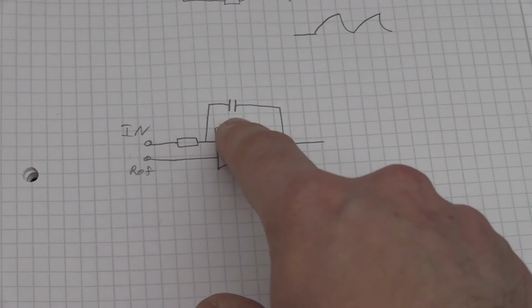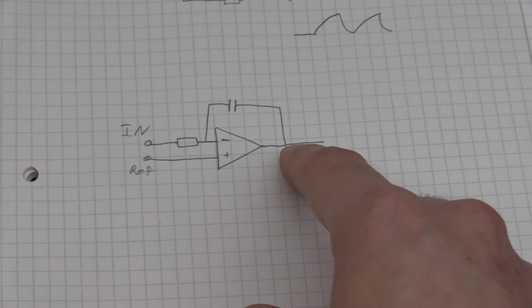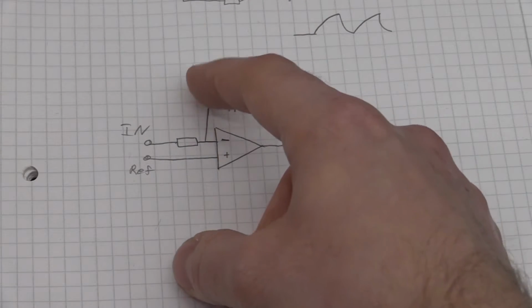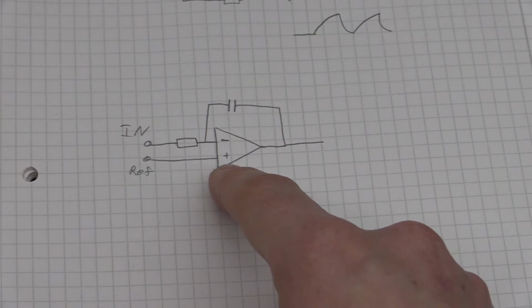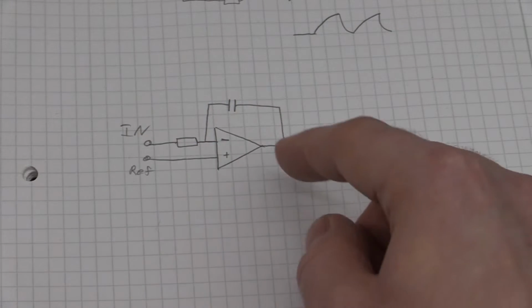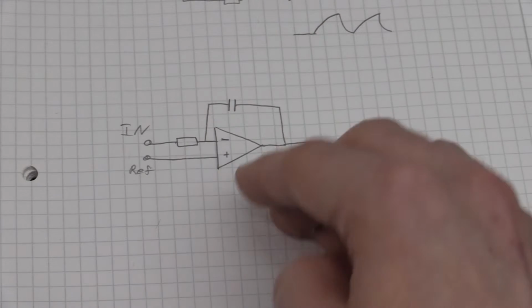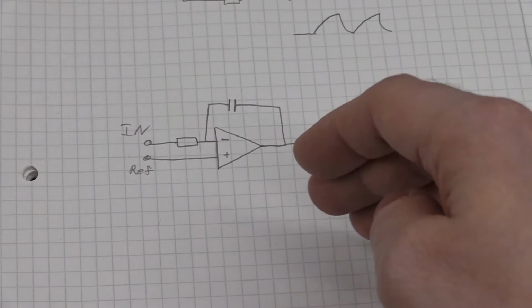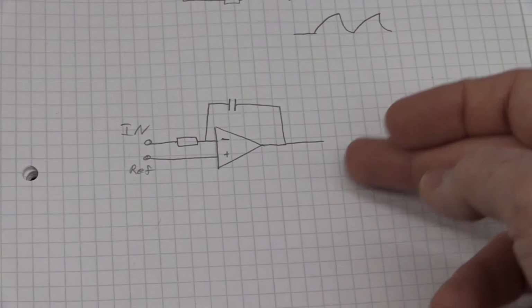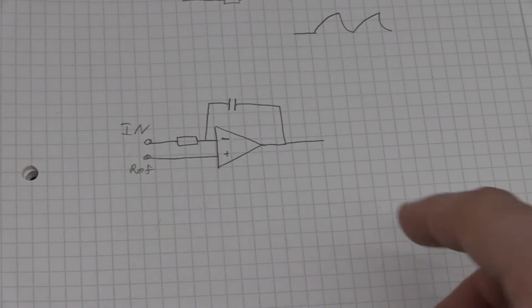But when we add this capacitor, the energy goes through the capacitor and charges up this point here. So when it just drops a little bit, that means the energy from the capacitor is able to keep the two inputs at the same potential, and the output doesn't rise up to 5 volts.